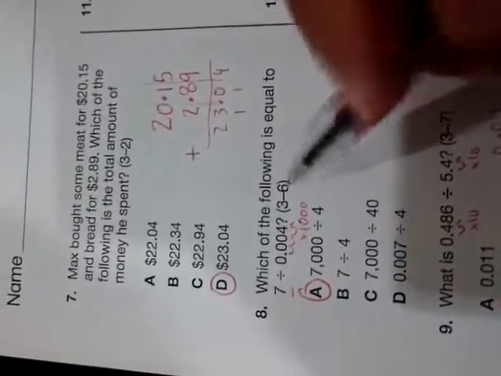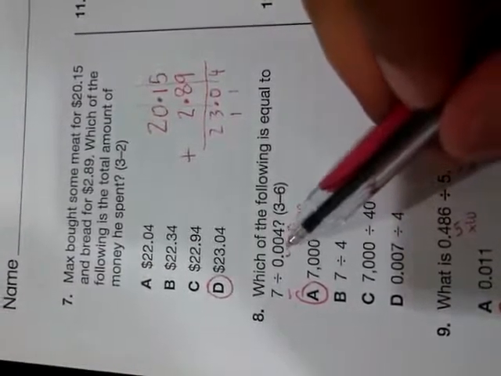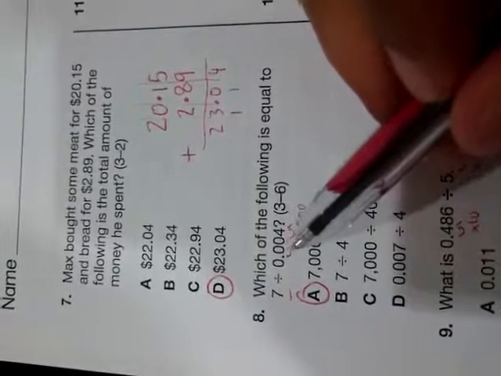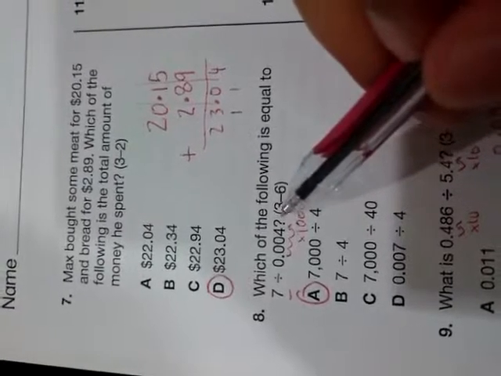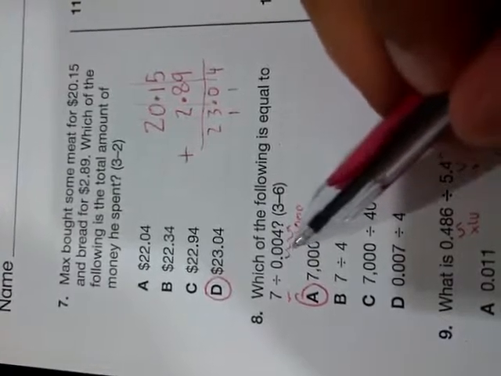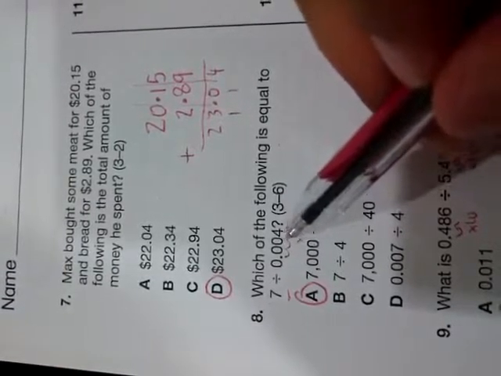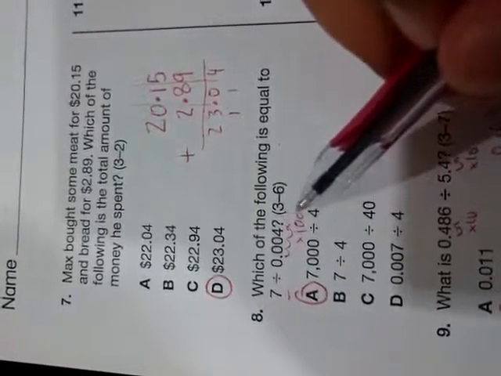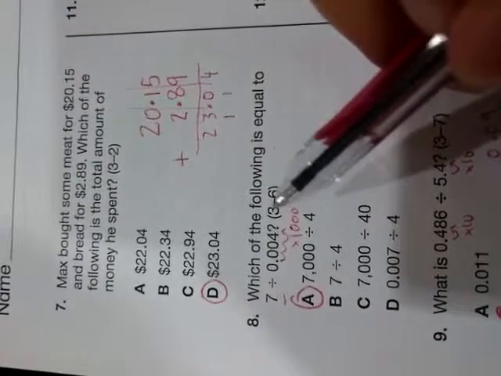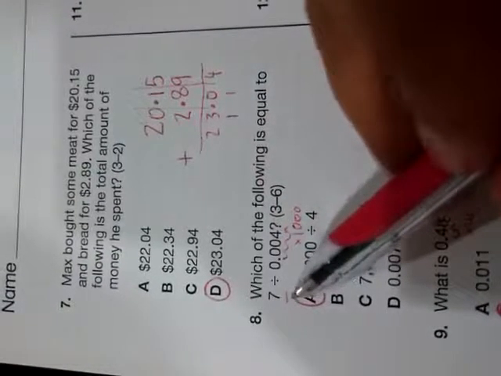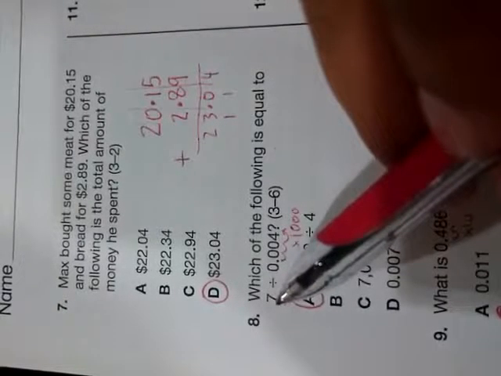Question 8. We cannot divide by a decimal. You need to multiply it by a power of 10 till this becomes a whole number. In this case, we move it 3 decimal places to the right, which is times by 1,000. And what you must do on one side, you must do on the other, to the 7 as well. That becomes 7,000 divided by 4.